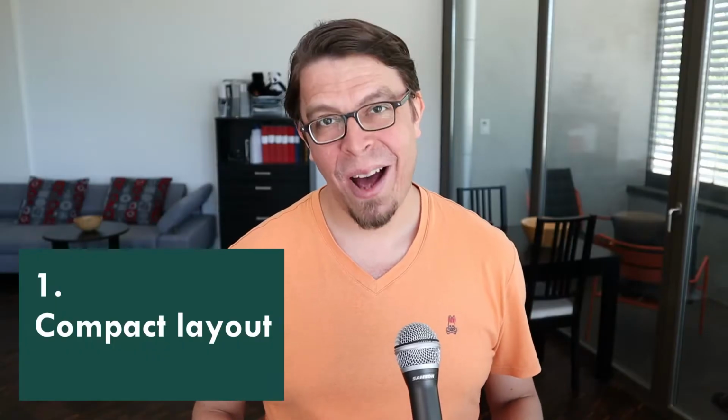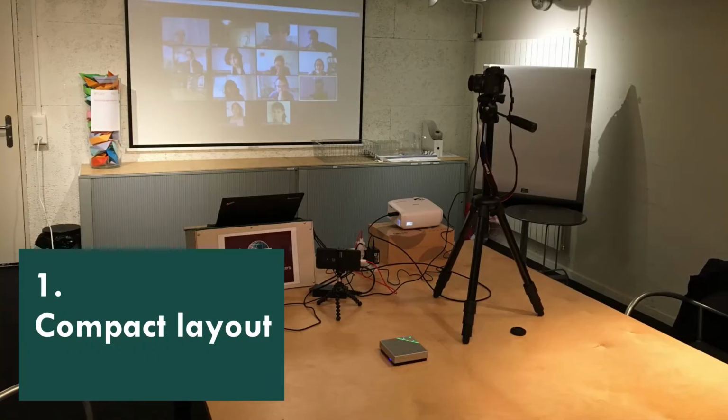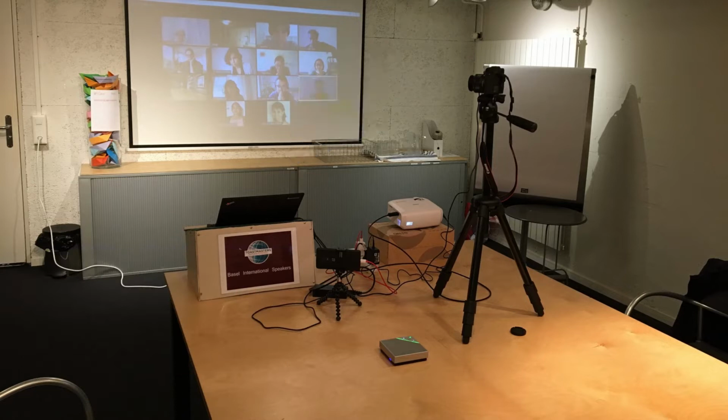In the compact hybrid meeting layout, you have the speaking area close to the screen, and that screen is showing the online meeting to the people in the room. That screen could be a projector or a TV. The rest of the equipment is also positioned fairly close to the speaking area.